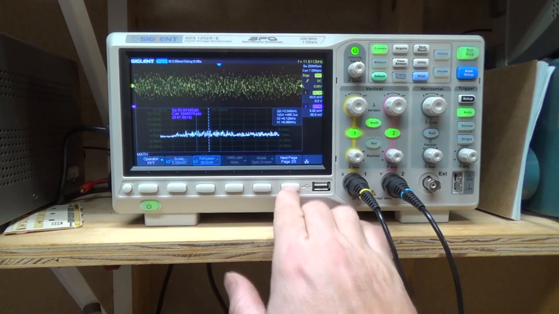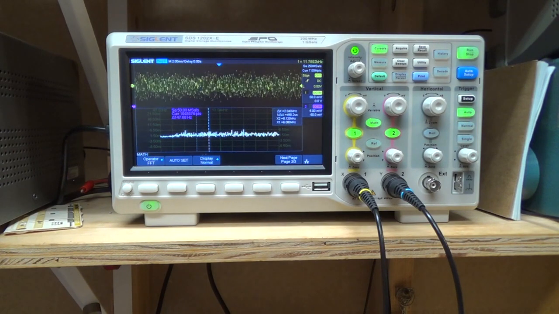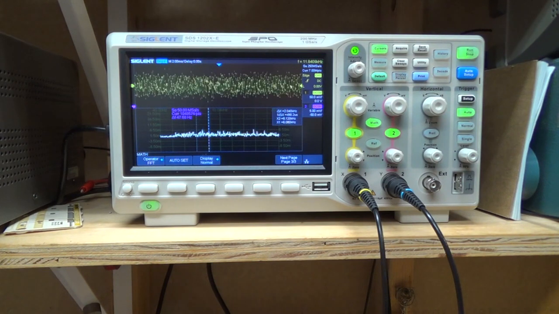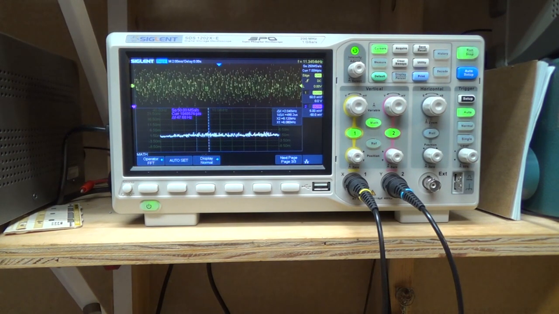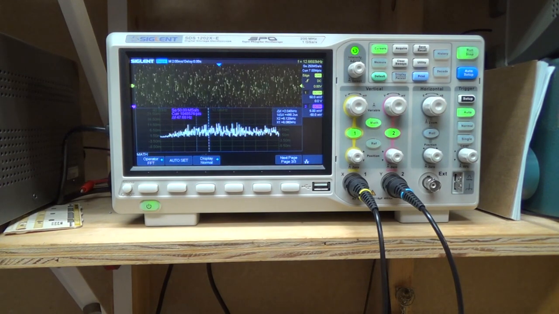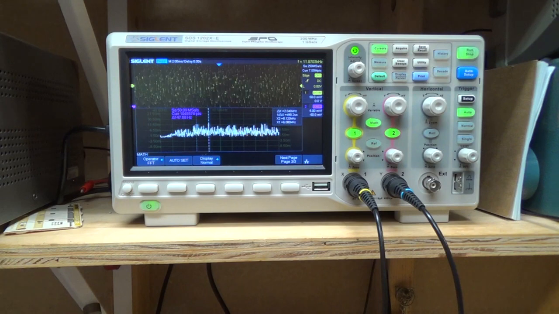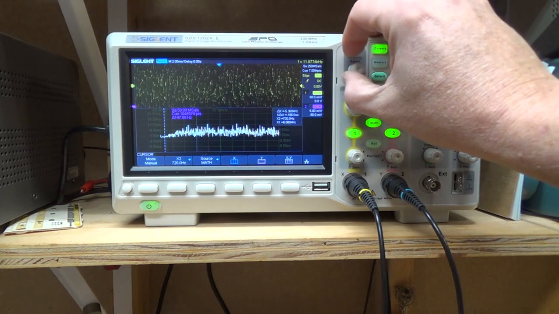And then you can kind of see that if I turn my treble way down, you can see the response kind of drop off. If I turn it way up, you can see the response pop up. And we can use our cursors to kind of see where those transitions are happening.